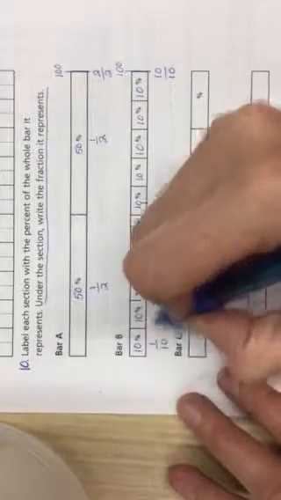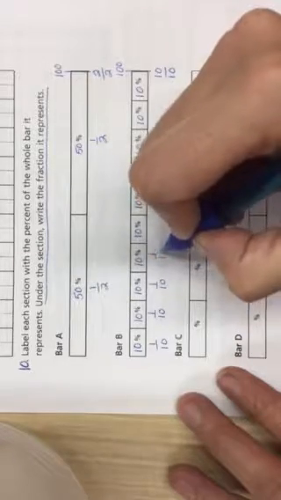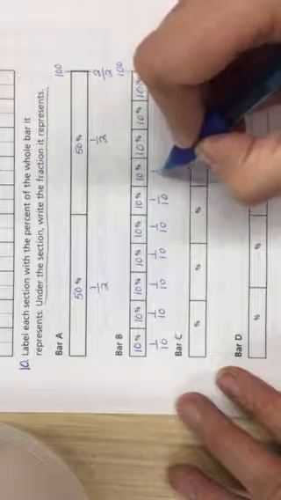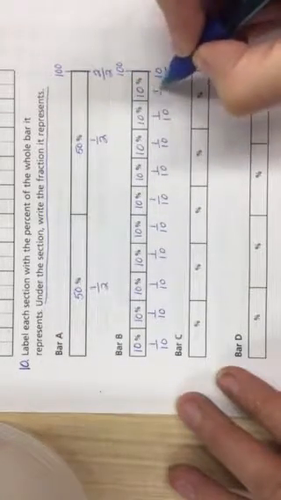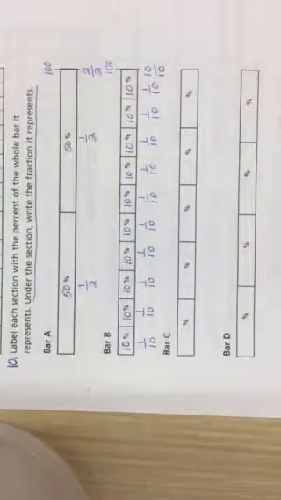So each section would be 1/10, 1/10, 1/10, all the way down to equal, when put together, 10/10. Now go ahead and go to bar C and bar D and complete those on your own. Just pause the video.